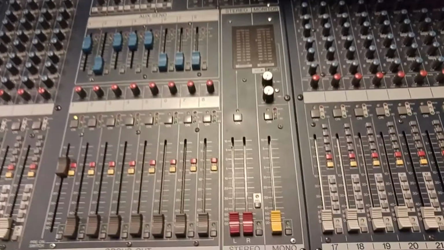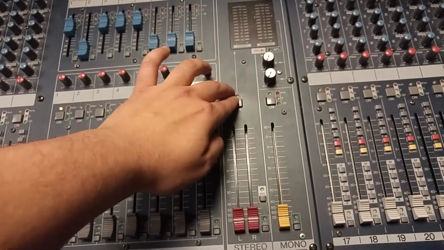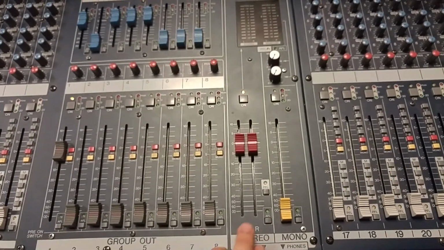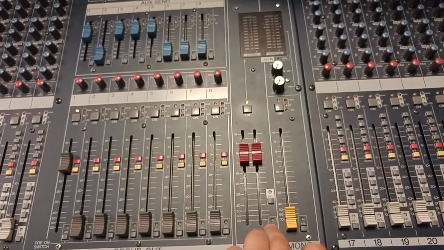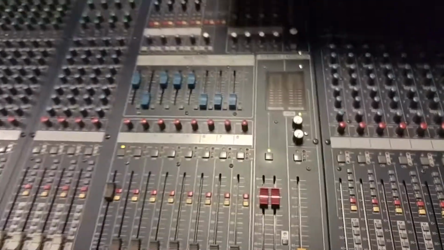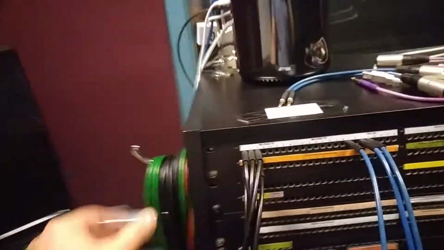Okay, that means we now have a mix at our stereo bus. I'm going to turn the stereo bus on, bring it up to unity, and then we're going to AFL it to the monitor section. That means that our entire mix is here, and it's the only thing going in the monitor section, which will be connected to the speakers. So let's do that now.